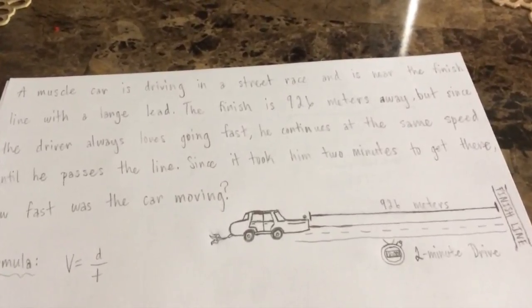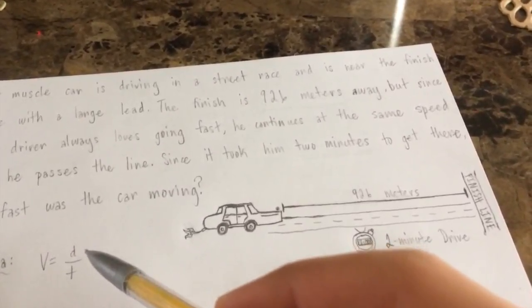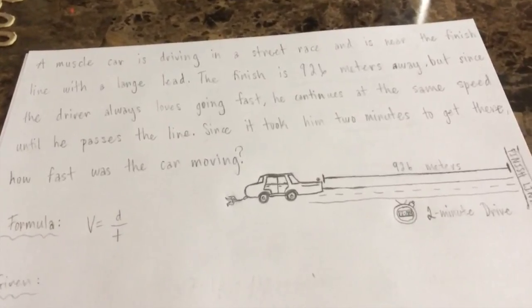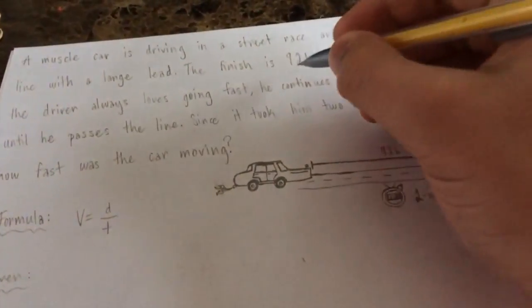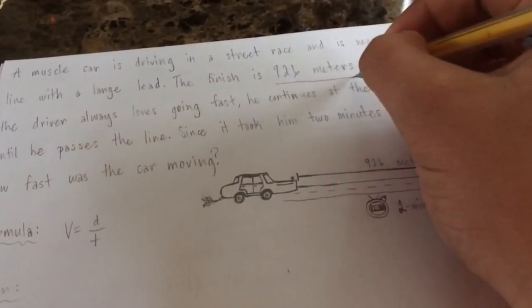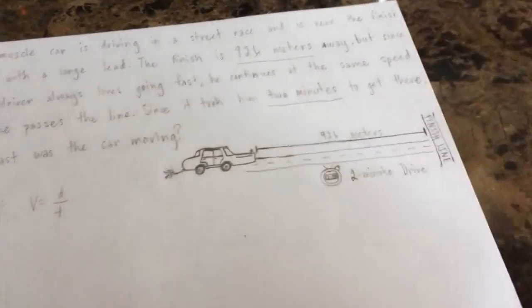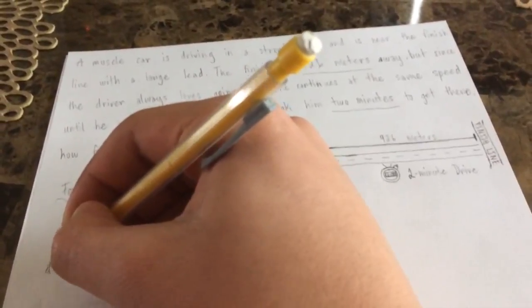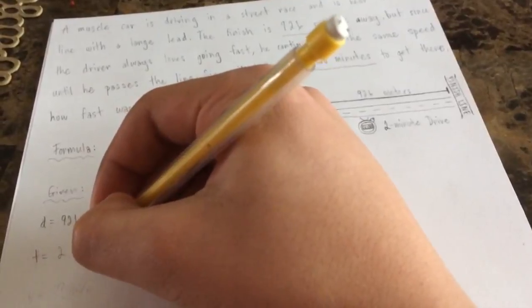So the first thing we're going to do is go over the formula for speed or velocity, which is velocity equals distance or displacement over time. Next thing we're going to do is go through the given in the problem, which the first is that the displacement is 926 meters and the time is 2 minutes. So we're going to jot that down over here. So you got displacement equals 926 meters. The time is going to equal 2 minutes.